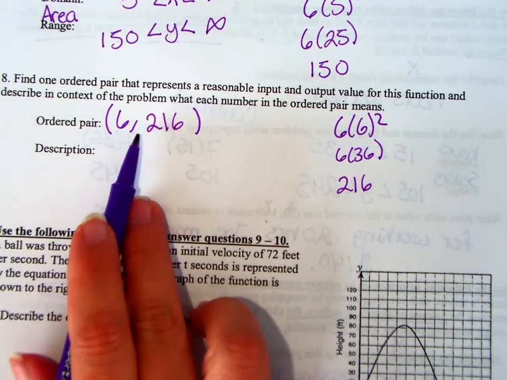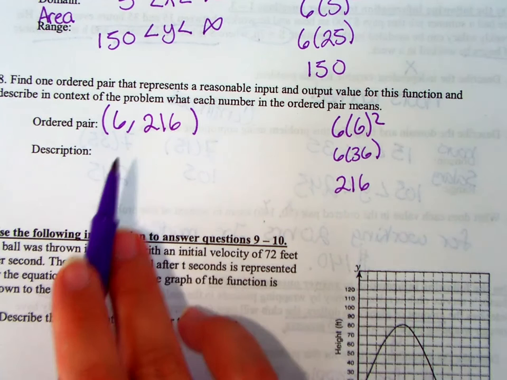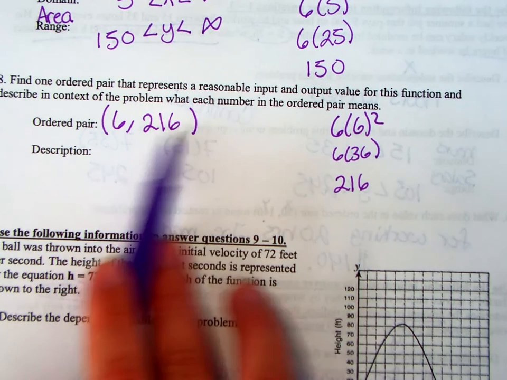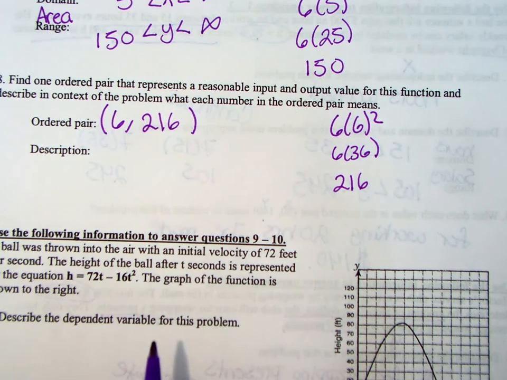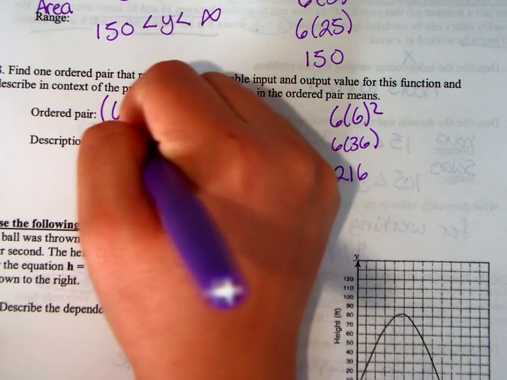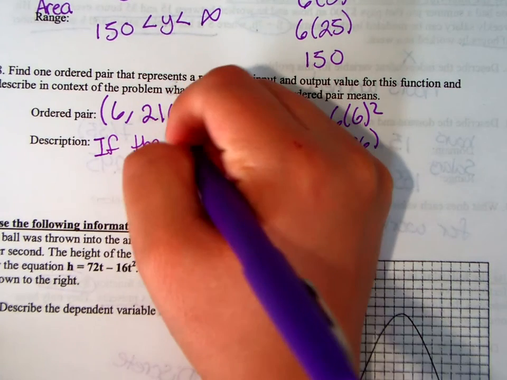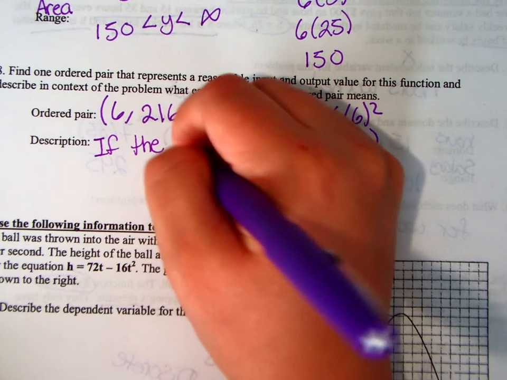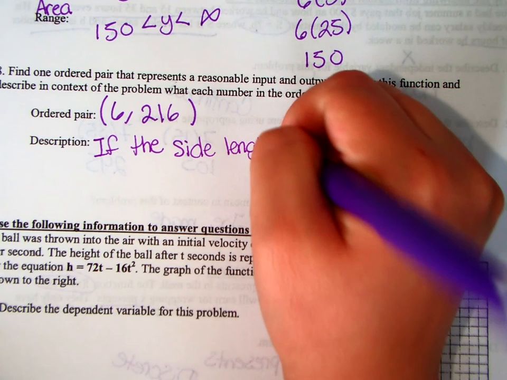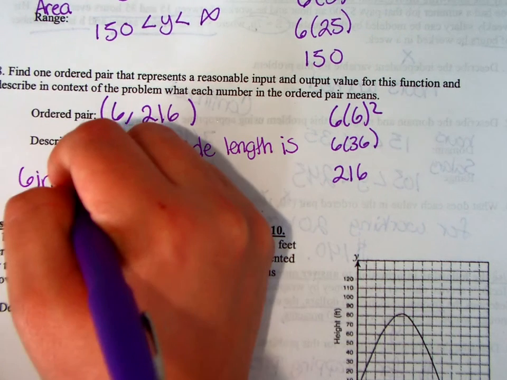Now, is this the only possible number that we could use? No. As long as the number was bigger than what? 5. Could I have used a decimal 5 point something? Yes. Okay. So, what does that point mean? Give me a sentence. If the side length is 6 inches, then what?